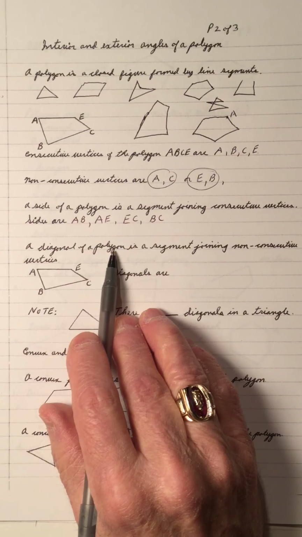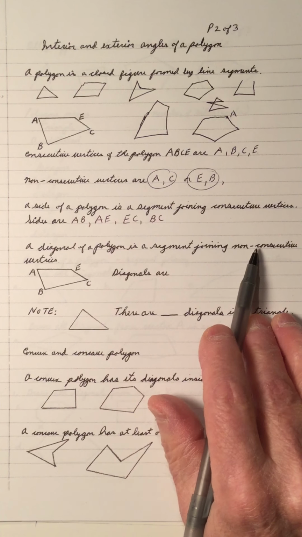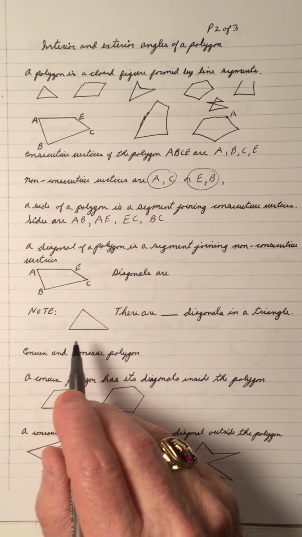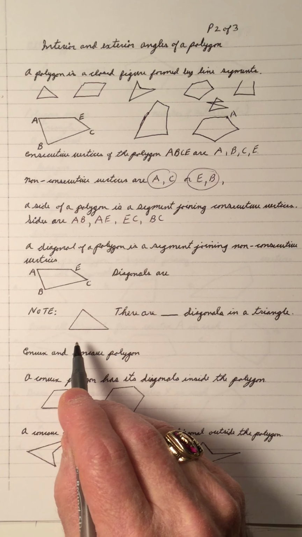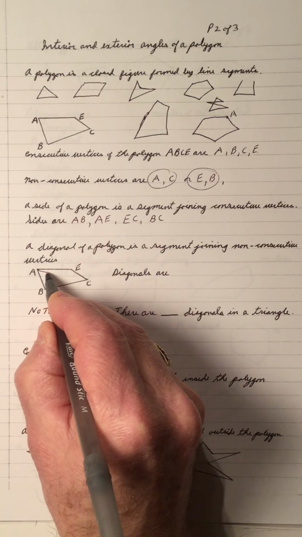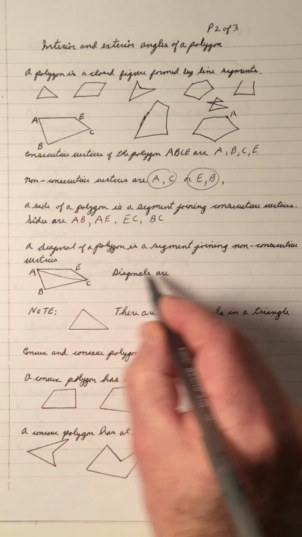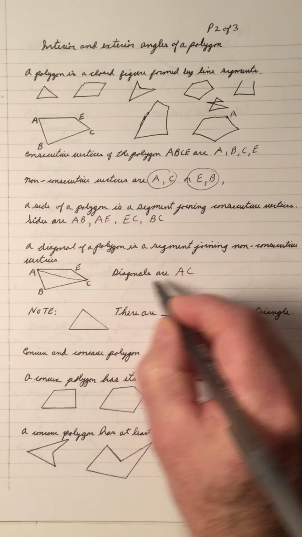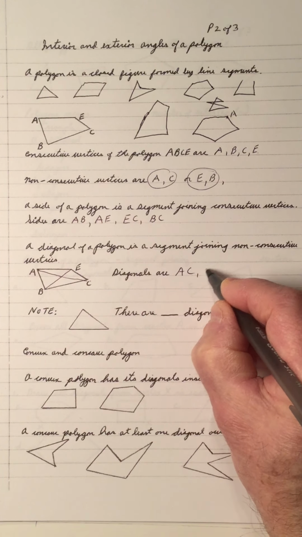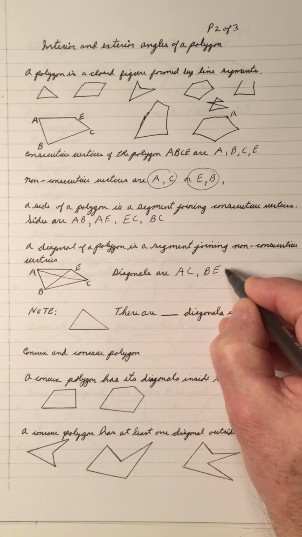A diagonal of a polygon is a segment joining non-consecutive vertices. So a side is joining consecutive, a diagonal is joining non-consecutive. If I leave A and go to C, then AC is a diagonal. If I leave B and go to E, then BE is a diagonal.